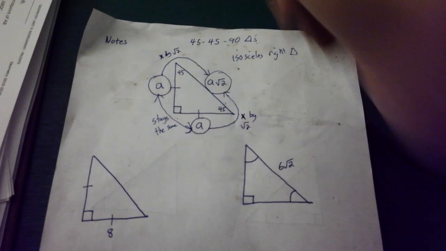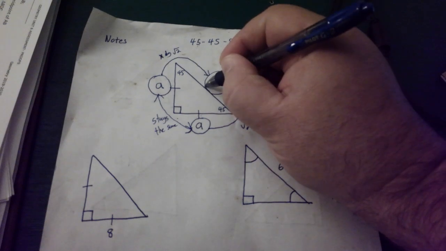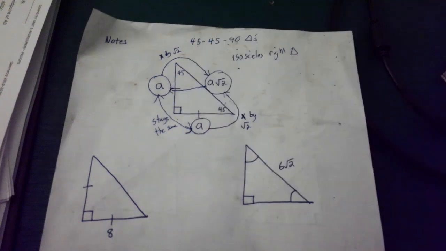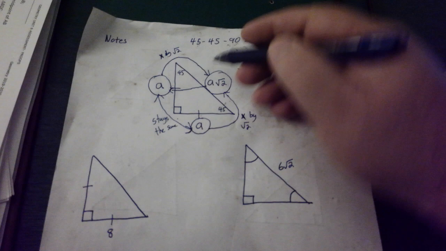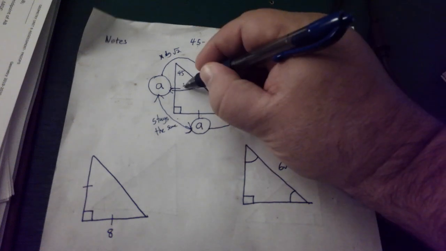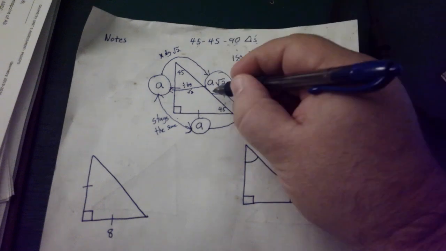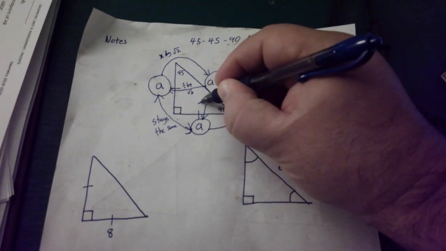But what if I wanted to go from this number to this number? Well, if you multiply by the square root of 2 going this way, you would divide by the square root of 2 this way. And the same thing if you went from here to here. You would divide by the square root of 2.